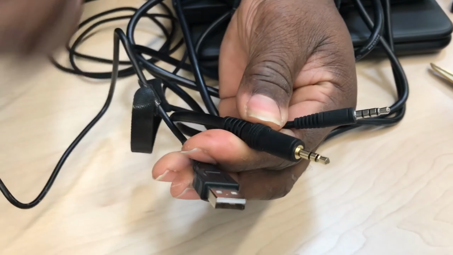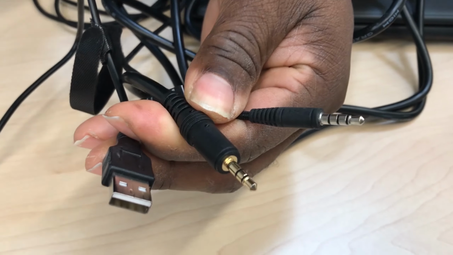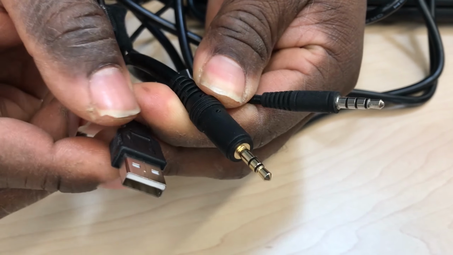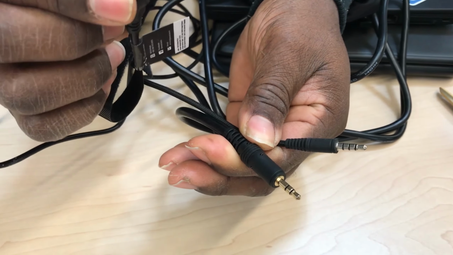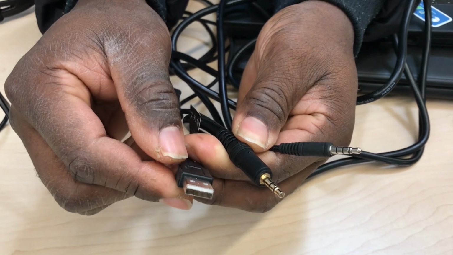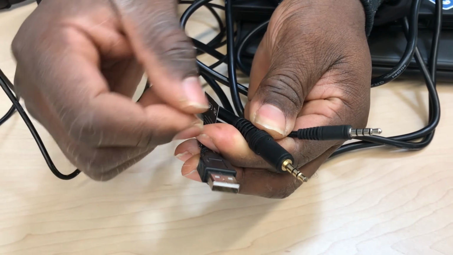So guys, when you are considering your audio considerations, one of the things to think about is you have a limited number of USB ports. So if you have a USB mic, think about that. And then you got one more on the Dell, so one more spot.